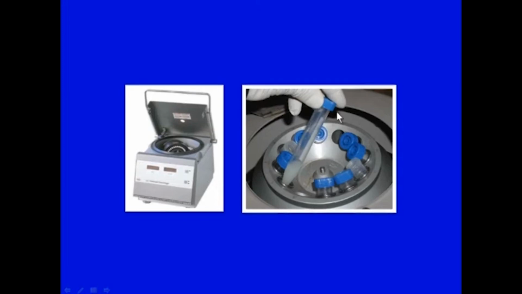The material or particle is suspended in a suitable liquid medium, and this medium with particles is kept in these centrifugation tubes. These could be plastic tubes or glass tubes also, but glass tubes can crack when you are applying larger centrifugal force.